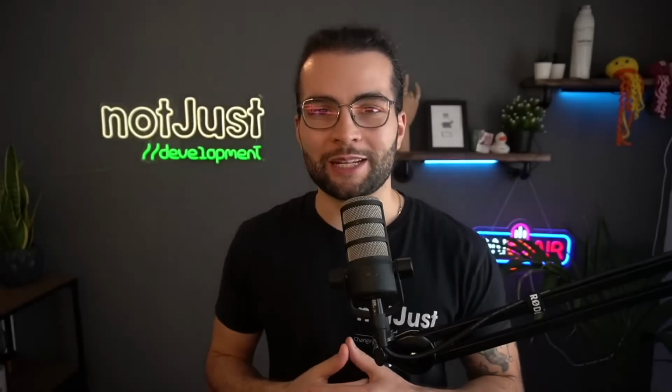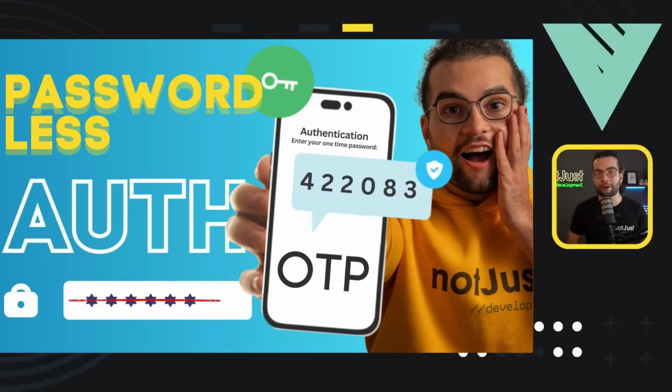What's up, notJust developers? Today we're going to implement a complete authentication flow without a password, based on only emails. So the user will sign in with his email, we're automatically going to create his account if he's a new user, and we're going to send him a one-time password to his email, and after confirming that, he is going to be authenticated in the application and will be able to do other requests.